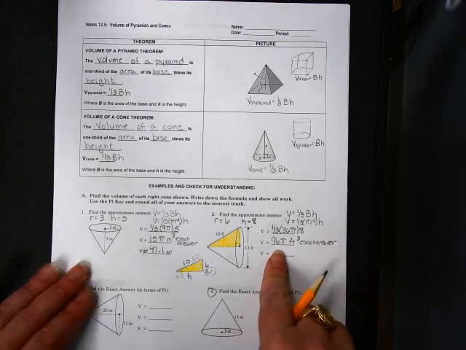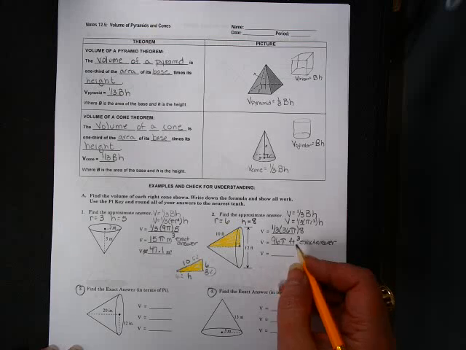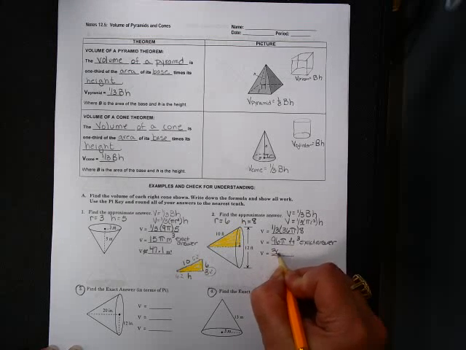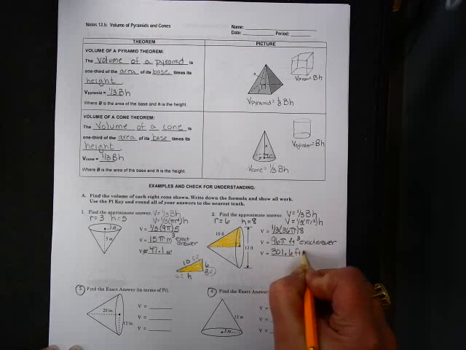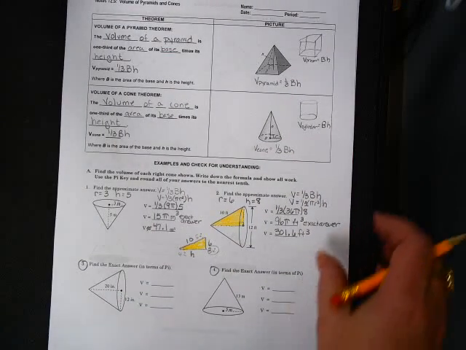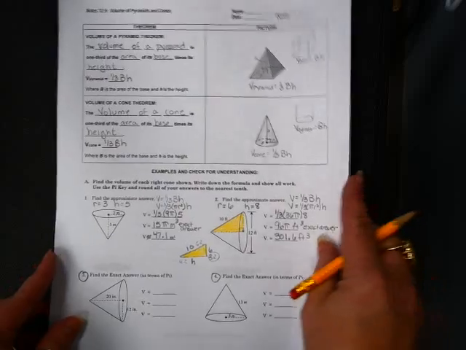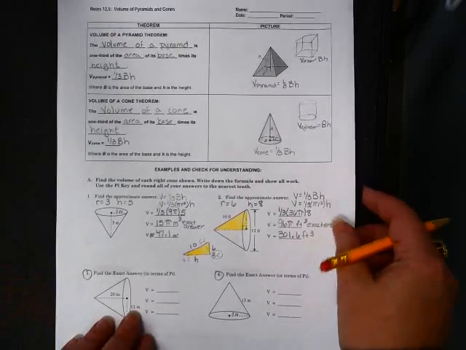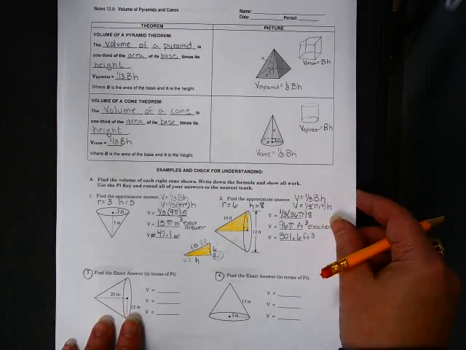Now let's find our decimal answer by using the pi key in our calculator. Plug in 96 pi, and what do you get? 301.6 feet cubed. All right, finish number 3 and 4 on your own, and you'll bring those to show me when I check your notes. All right, next page.